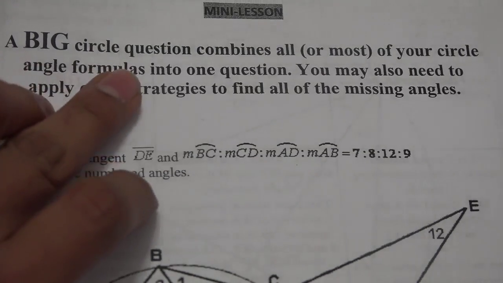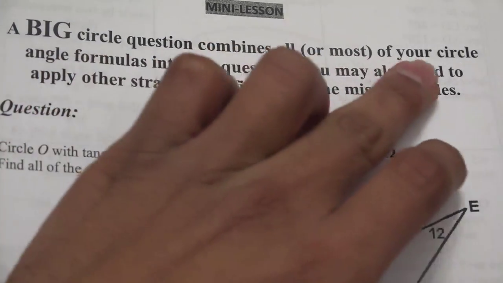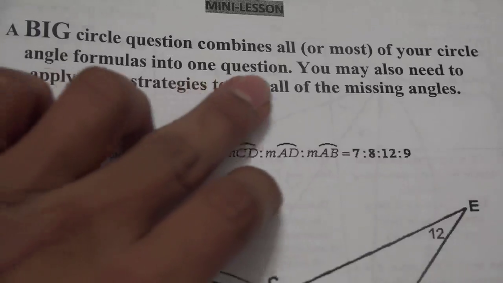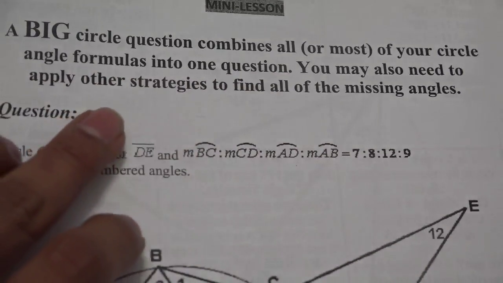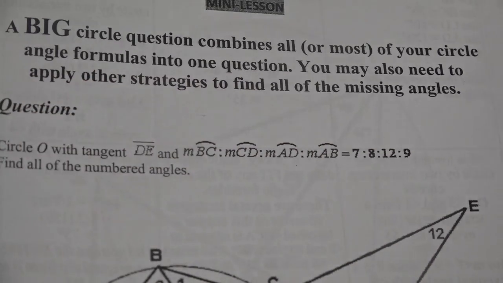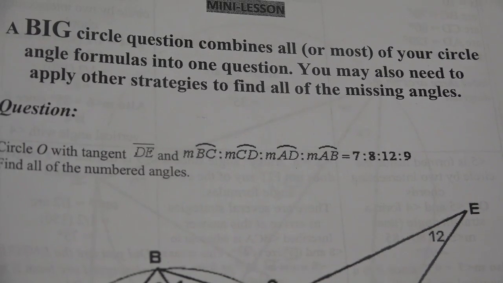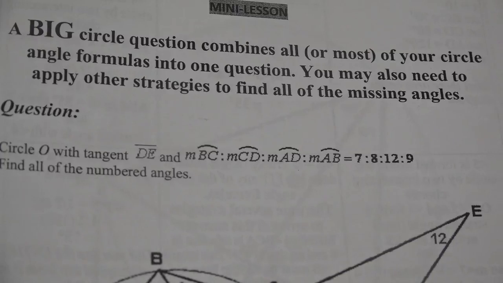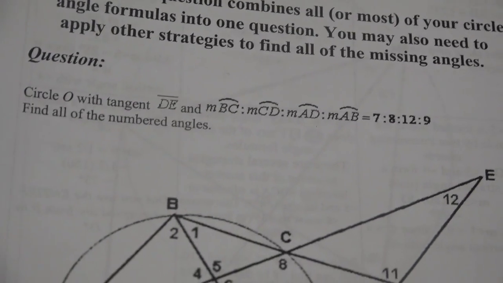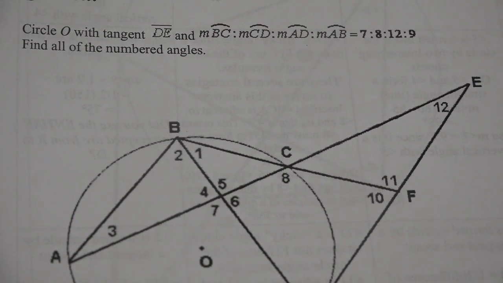It says, a big circle question combines all or most of your circle angle formulas into one question. You may also need to apply other strategies to find all the missing angles. Of course, and we are going to use different strategies and different approaches and shortcuts to come up with all the answers. So let's read what it says.